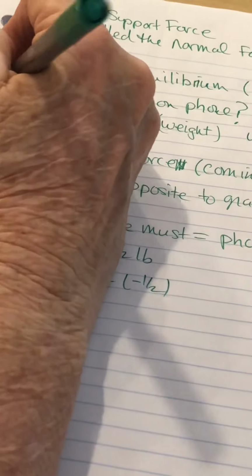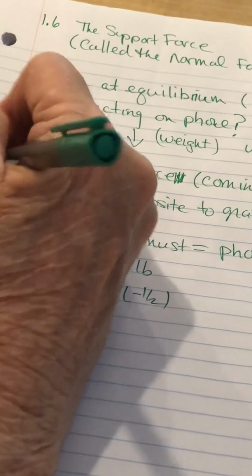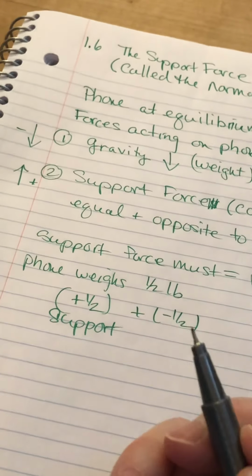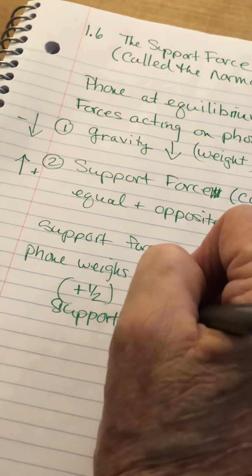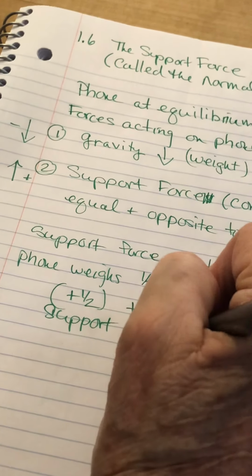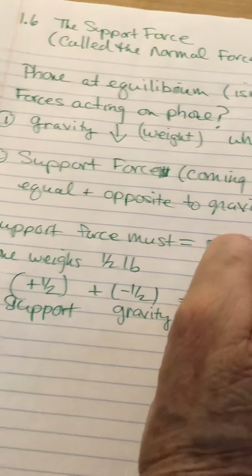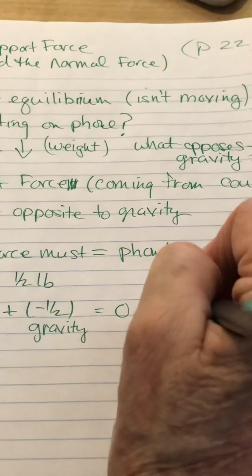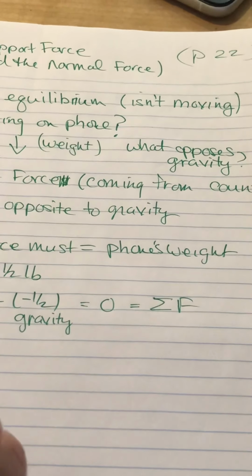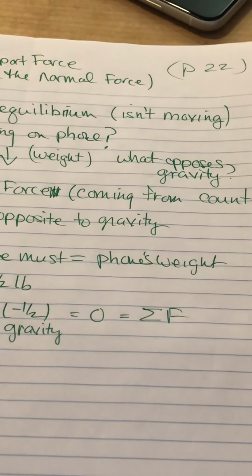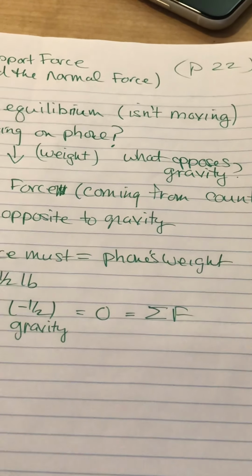We usually see gravity, because it's going down, as a negative force. And the support force, since it's going upward, as a positive force. That kind of makes sense. The support force would be a plus 1/2. The force of gravity going down would be a negative 1/2. That would end up equaling 0, which is, in fact, the sum of the forces, which it's supposed to. So you can think of the phone pushing down on the atoms of the counter, and the atoms in the counter pushing back up at the phone.